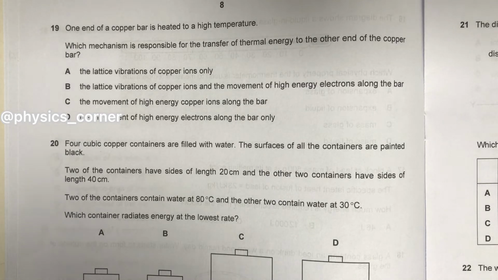One end of a copper bar is heated to a high temperature. Which mechanism is responsible for the transfer of thermal energy to the other end of the copper bar?